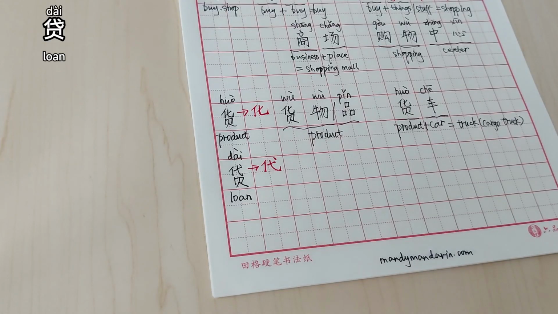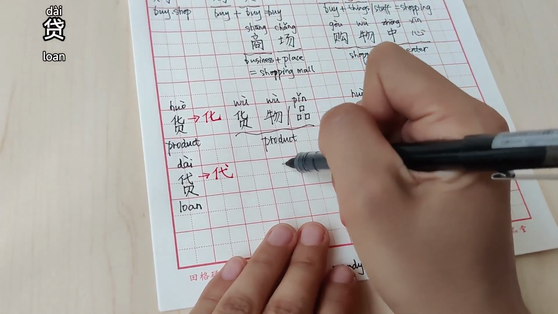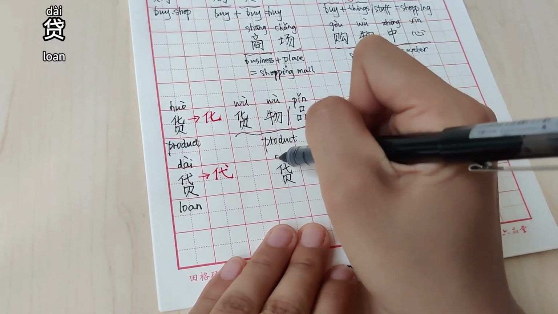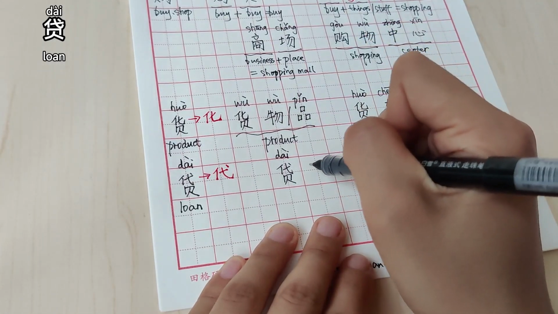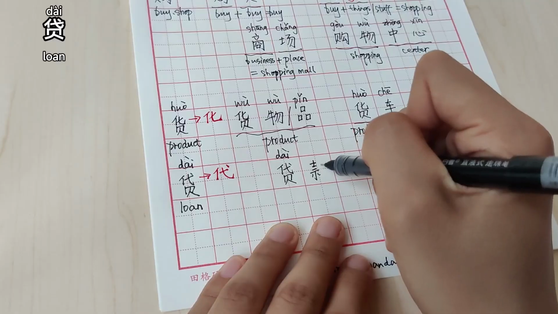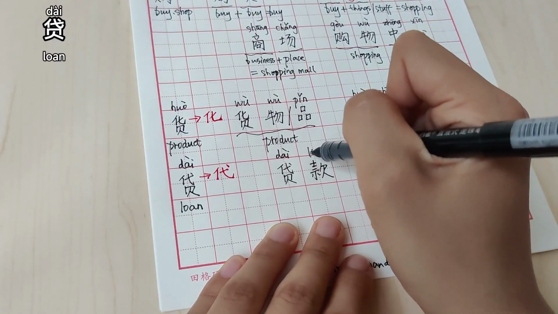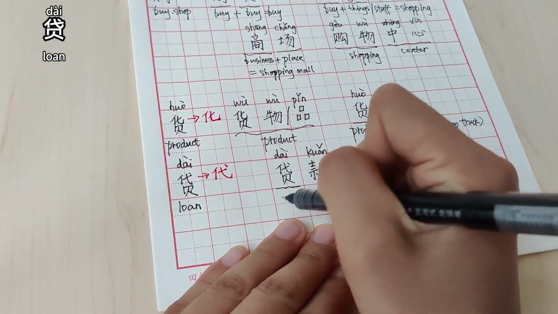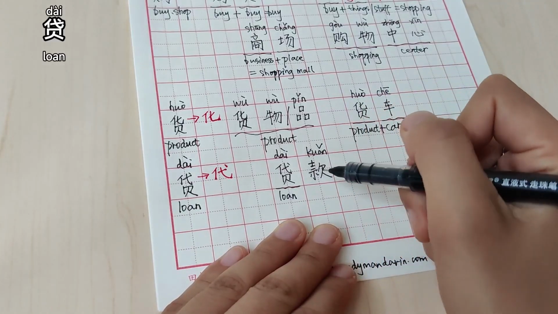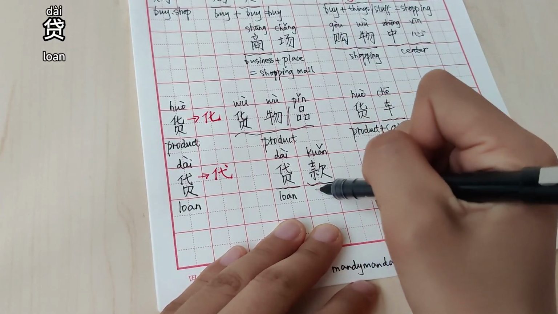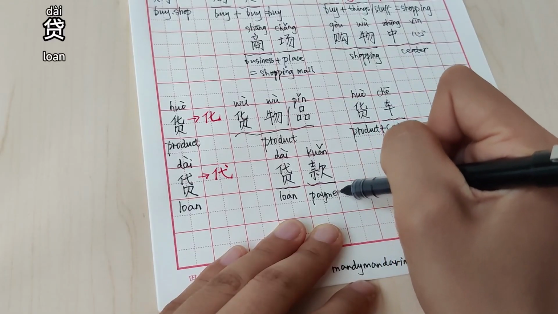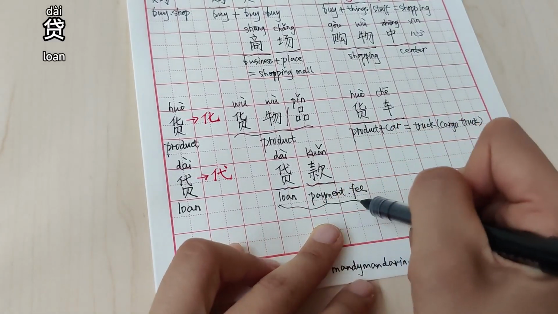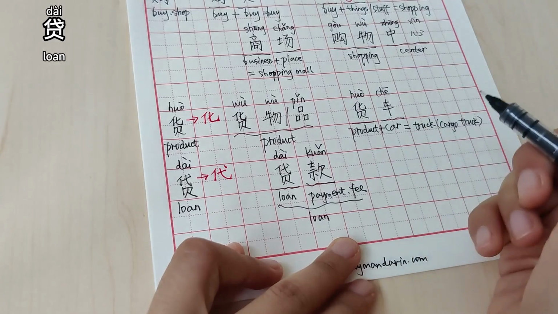To say loan, loan would be dai kuan. And the dai could mean loan. And the kuan could mean payment, fee. So dai kuan together is just loan.